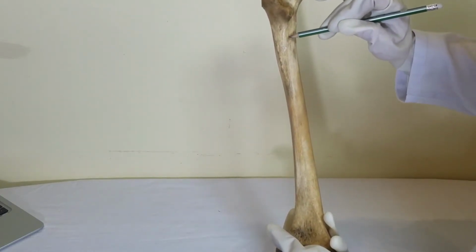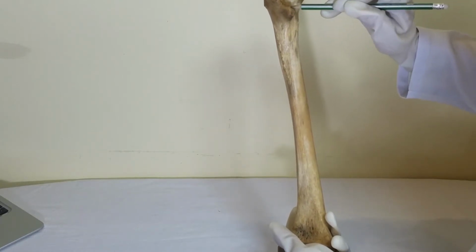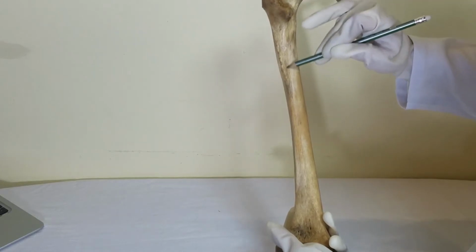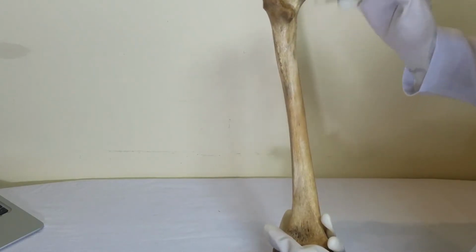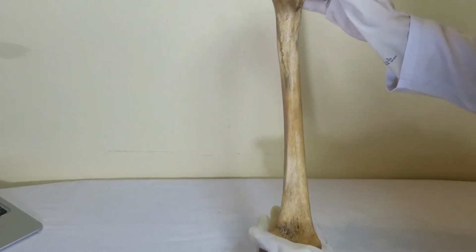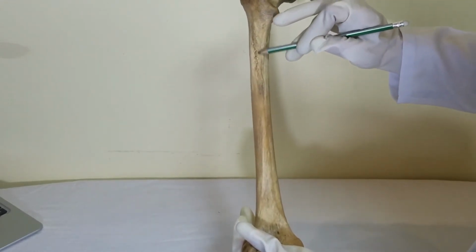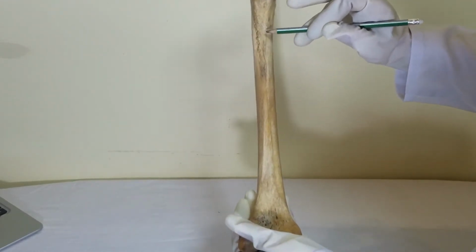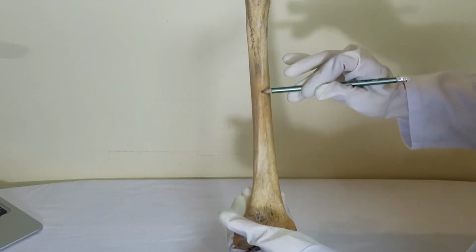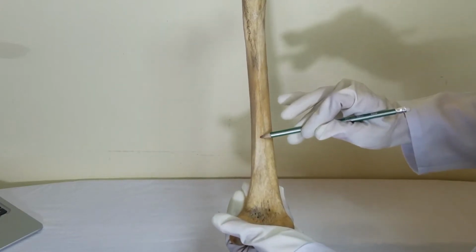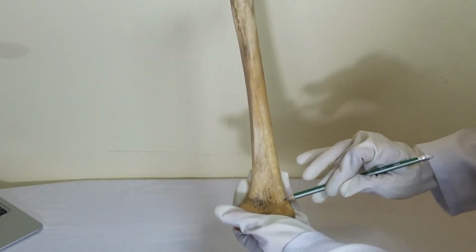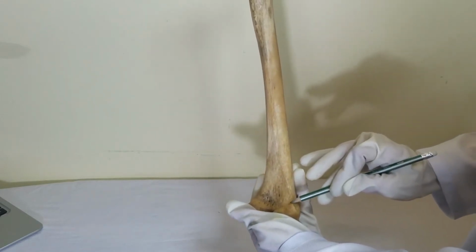Next to it is the pectineus, which is also inserted on a line extending from the lesser trochanter towards the linea aspera. Adductor magnus is inserted onto the medial margin of the gluteal tuberosity. It moves downwards onto the medial lip of the linea aspera and the medial supracondylar line till the adductor tubercle.